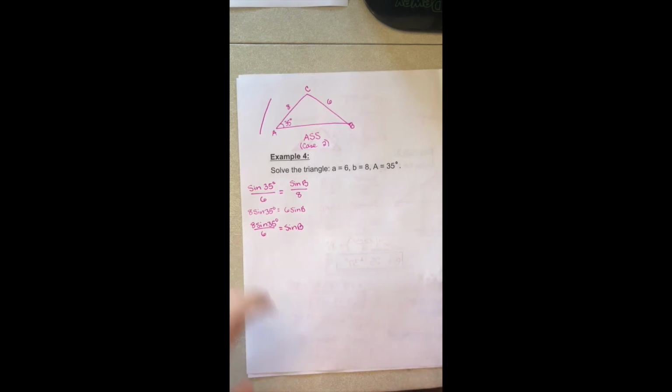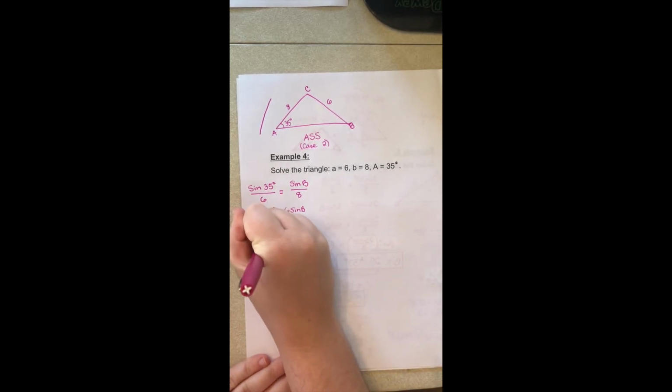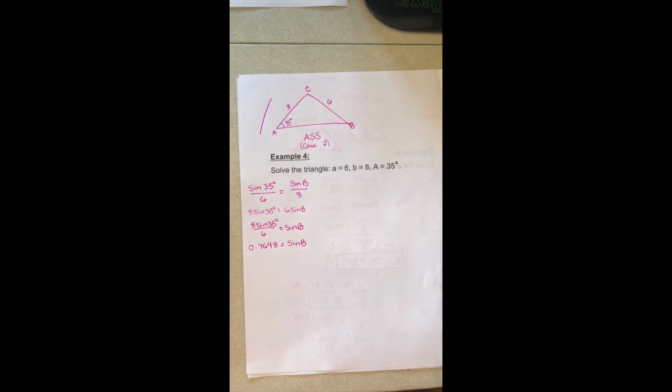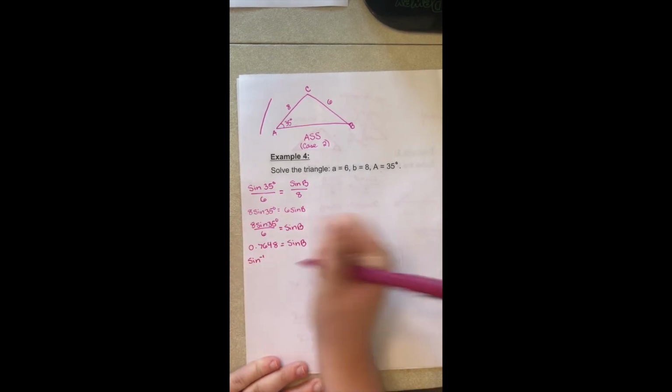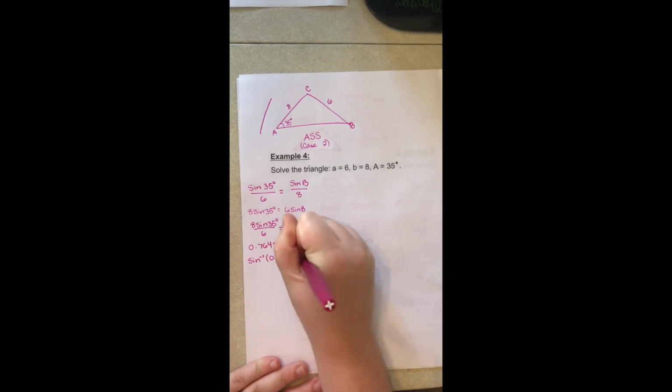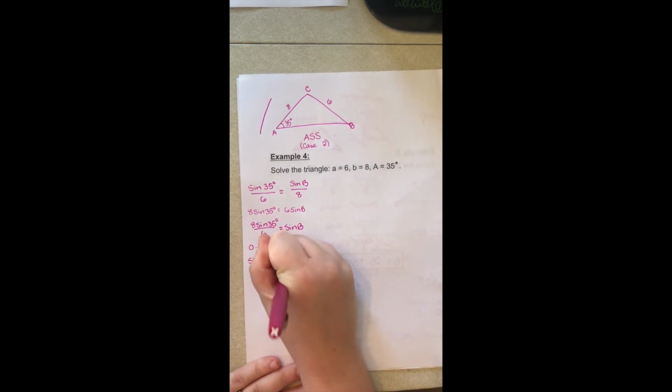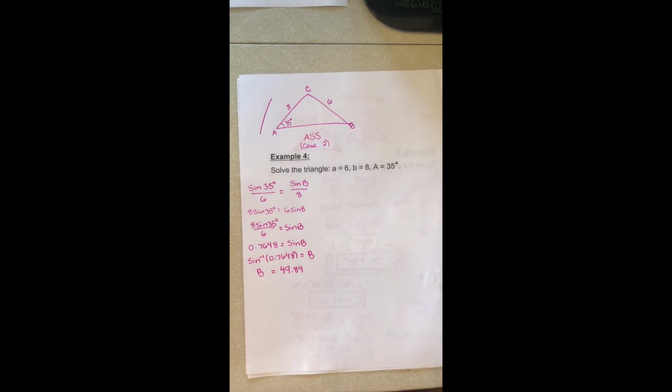At this point, we're going to find our decimal. Let's just make sure there's a triangle that actually exists. So 8 sine 35 divided by 6 gives me a value of 0.7648 equals sine B. That number falls between -1 and 1, therefore I'm guaranteed to have a triangle. So from there, I'm going to take the inverse of both sides. Sine inverse of 0.7648 equals B. And that gives me angle B is 49.89.